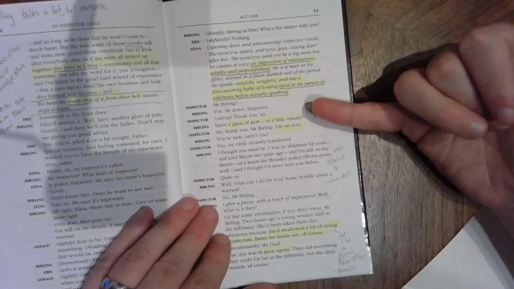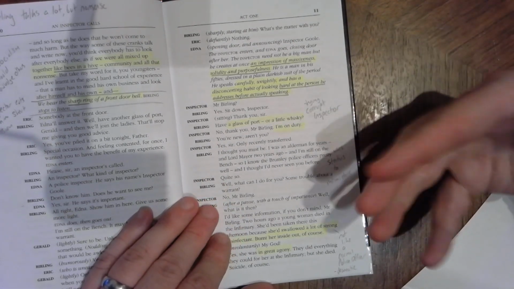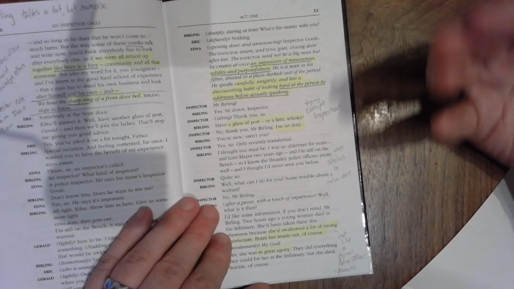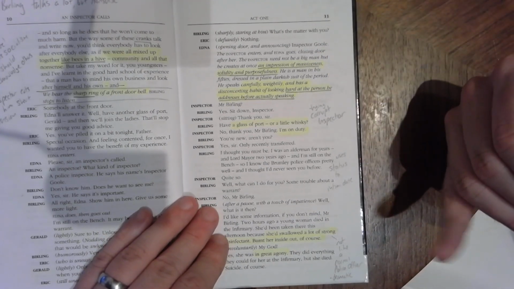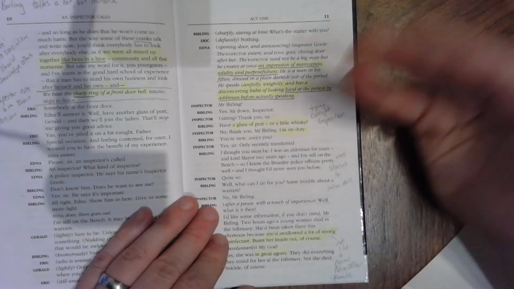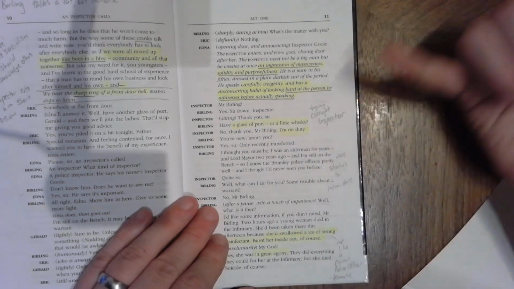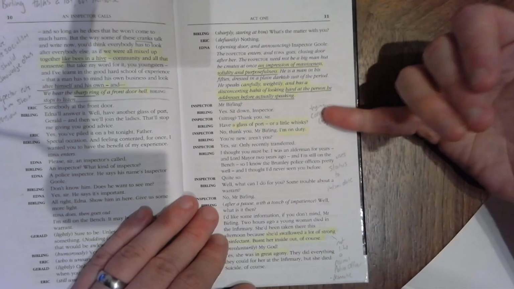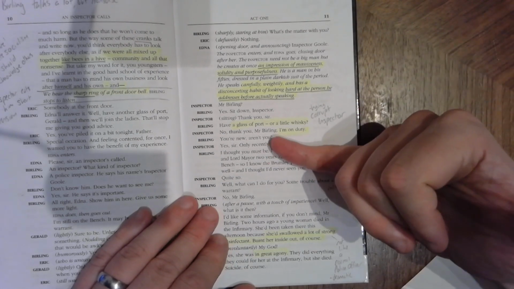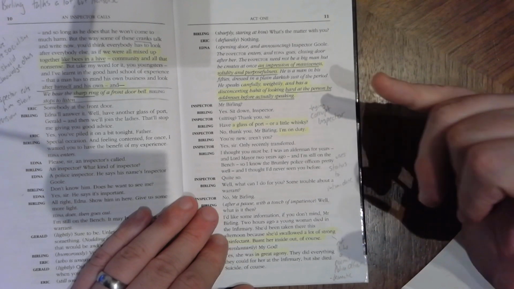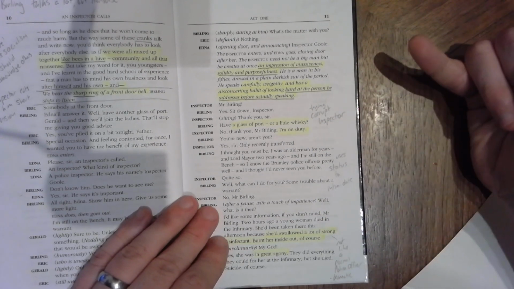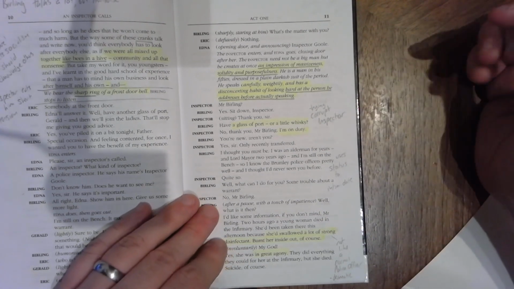Birling starts by trying to give him a glass of port, trying to corrupt him straight away, because of course if the inspector's drunk, then any testimony he gives would be tarnished by the fact that he's taken it when he's drunk. He's trying to impress him, first of all, with the port. And the inspector is different to who Birling's used to dealing with. "No, thank you, I'm on duty." Short, declarative, matter-of-fact sentences in response that Priestley uses here.